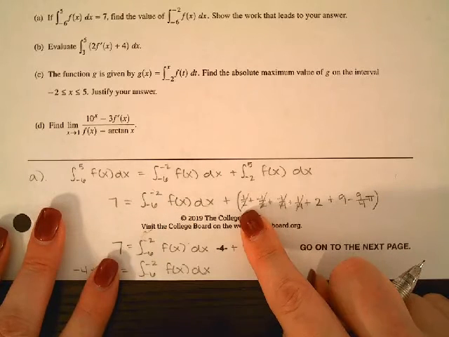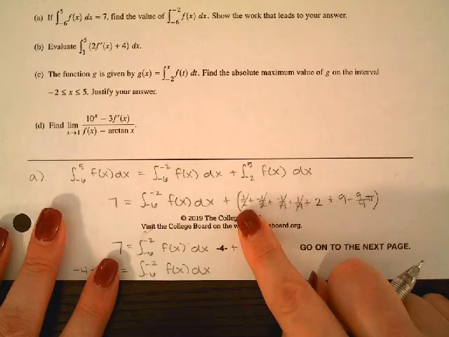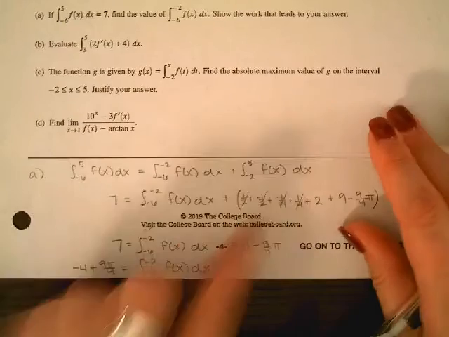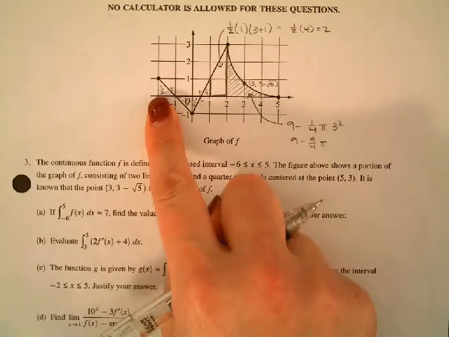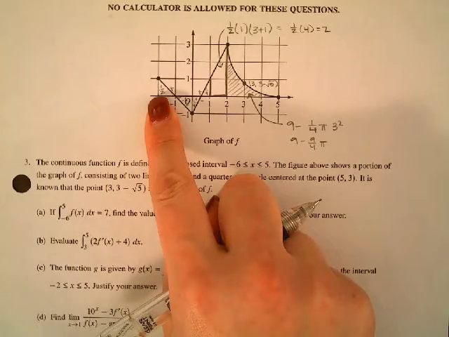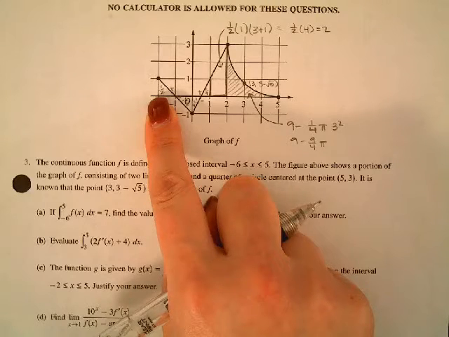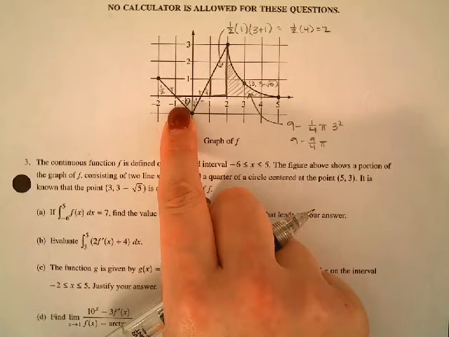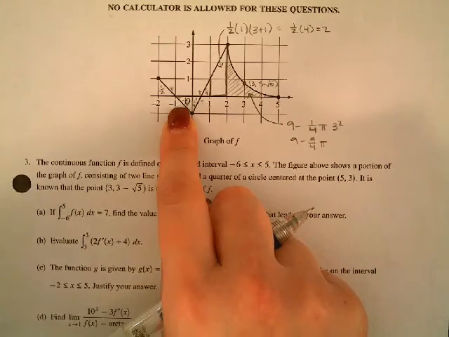And so then I did the work to find the area from -2 to 5. So when I looked at the picture, I said that that was 1/2 times base times height. This was 1/2 times base times height, but on the opposite side, so those two areas are going to cancel each other out.